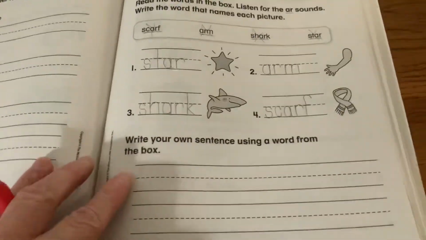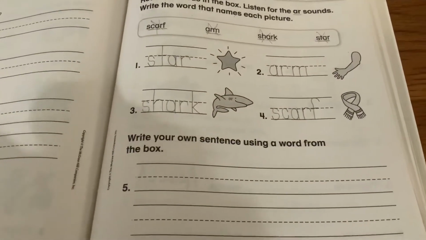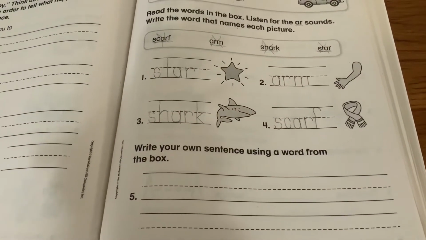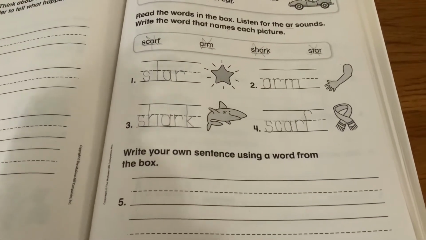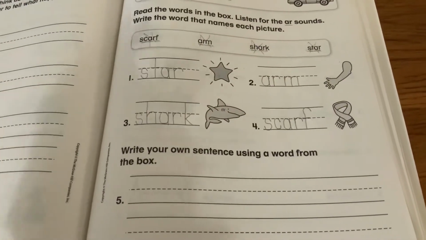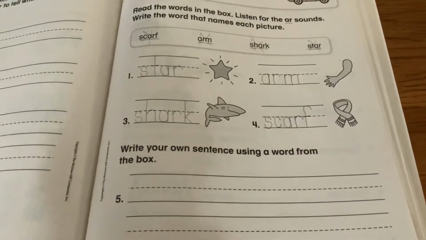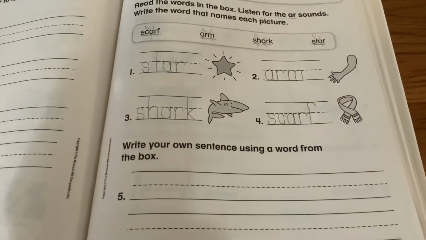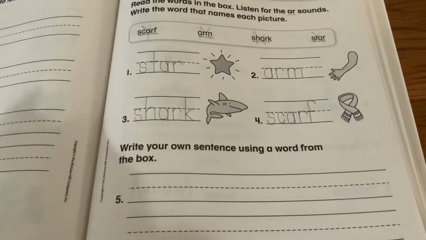Well, I see a star at night. Or the star is bright and shiny. I like to see stars in the sky. I cannot draw a star. I can draw a star. I like to draw stars. Okay, anything that you can think of about a star. And then write that. Okay, so if we said, I see a star in the sky at night.